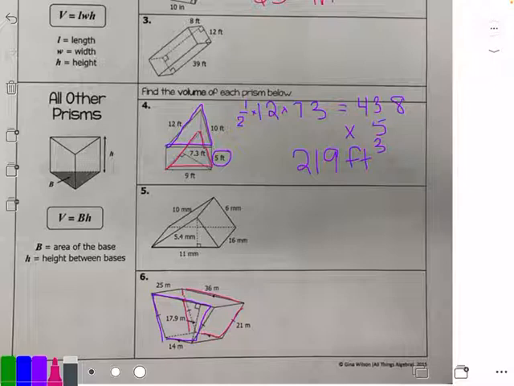So number 6, we have to find the area of one of these trapezoids. 1/2 height of the trapezoid itself, which is 17.9, times the addition of the two bases. After you do the PEMDAS, 447.5.